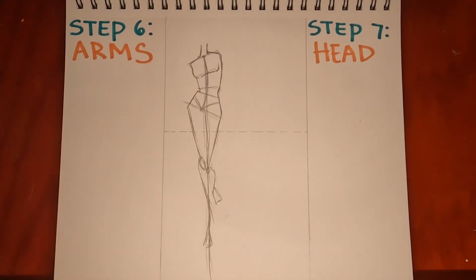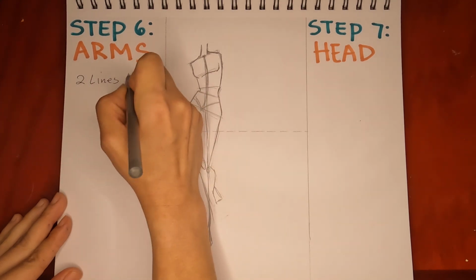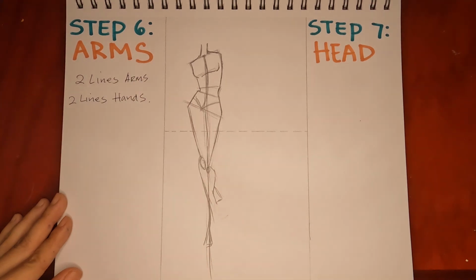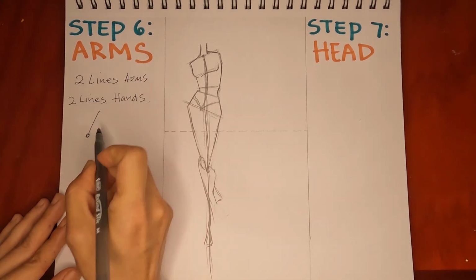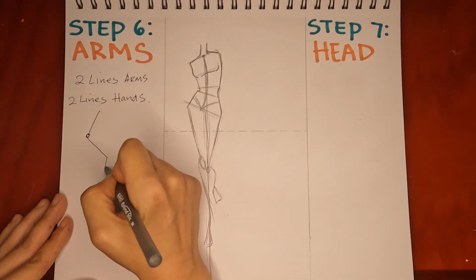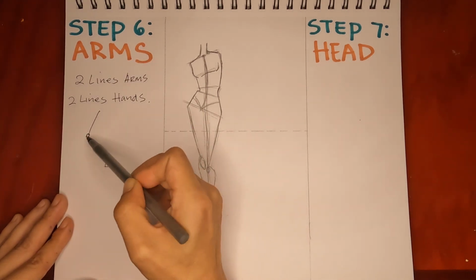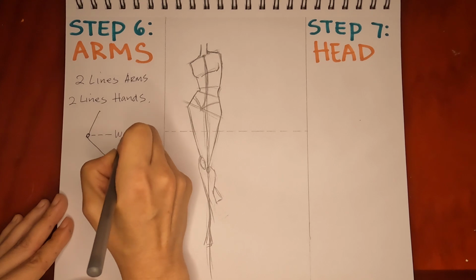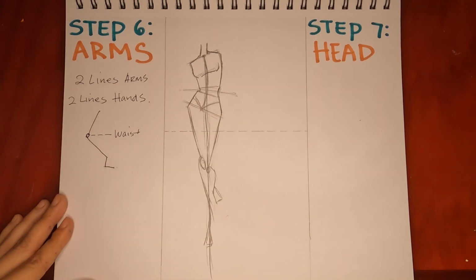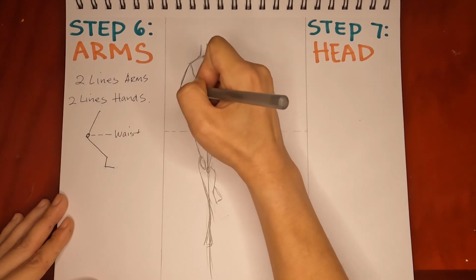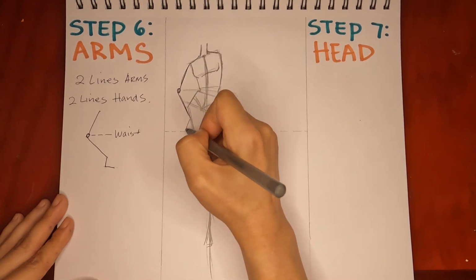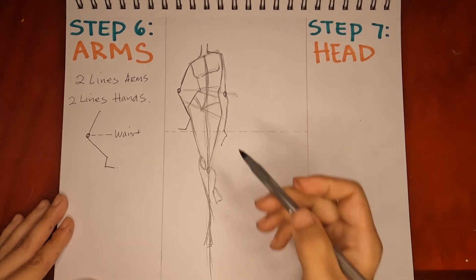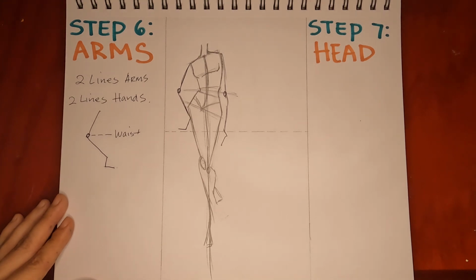Step 6, arms. You need 2 lines for your arms, and you also need 2 lines for your hands. These are very basic arms and hands. So we're going to make one bent, but what's important is the placement of your elbow. The placement of your elbow is going to be at the true waist, which is the smallest part of your waist. We're going to fan out a diagonal, draw a circle, another diagonal, and 2 lines for the hands. The other arm, I'm going to draw it straight just to give variation.